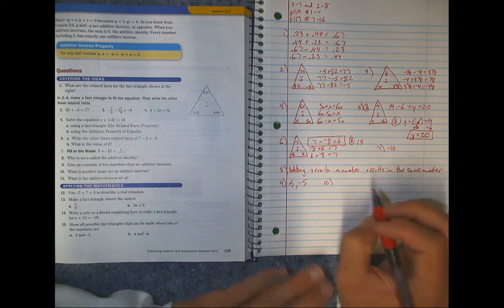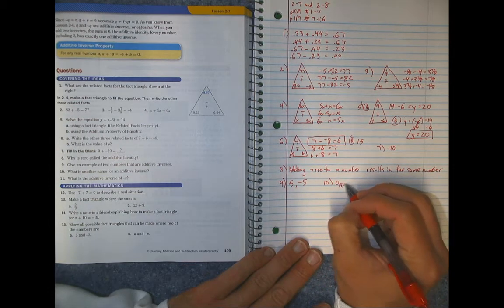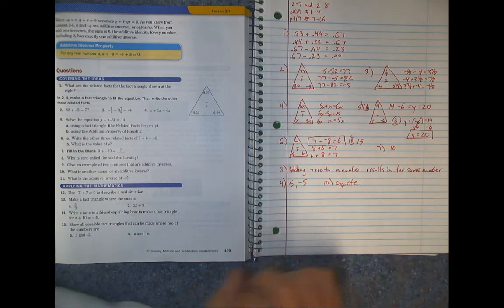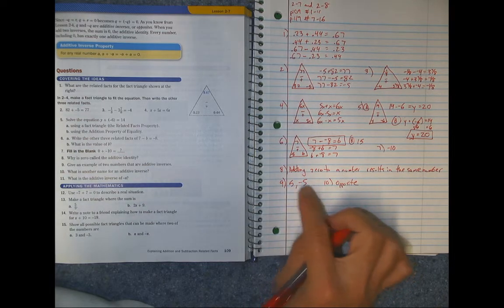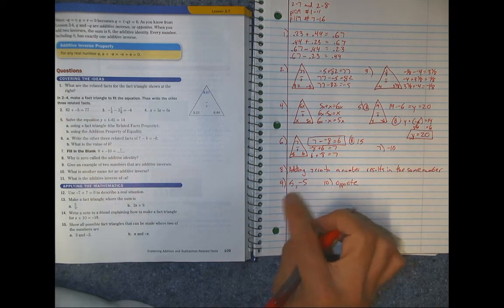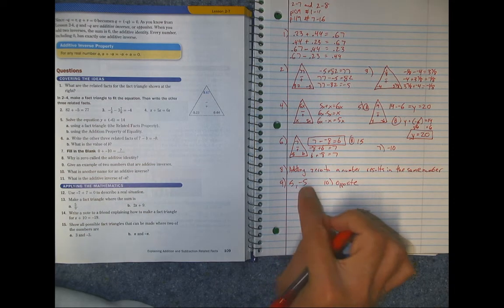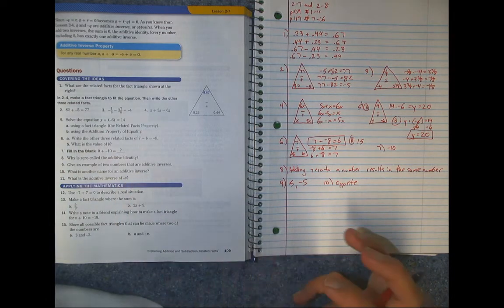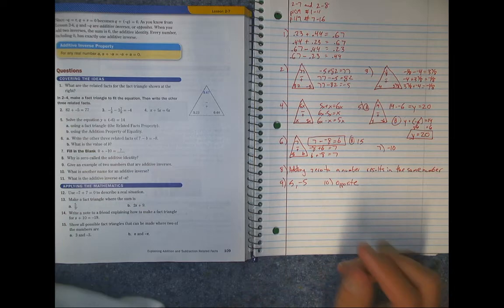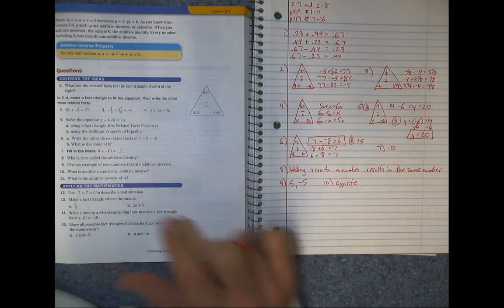What's another name for an additive inverse? It's an opposite. Okay, if you add two numbers and you get 0, you have opposites. Because 3 plus negative 1 is not 0, and 5 plus negative 10 is not 0, but 5 plus negative 5 is. So you have to be adding opposites together, and those are called the additive inverse, because you're adding them together. They're basically canceling each other out, and you are getting 0.